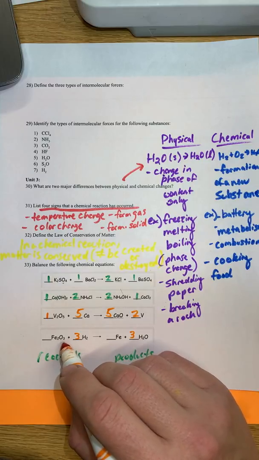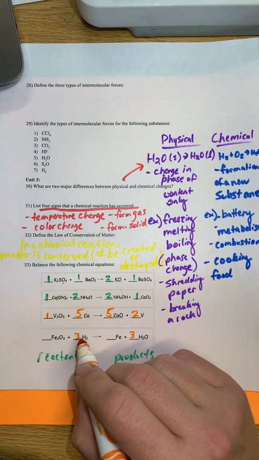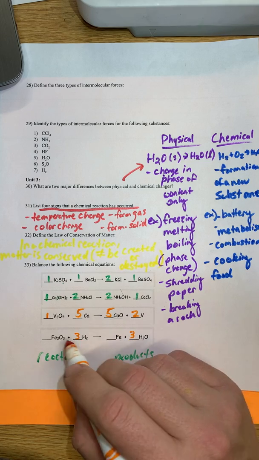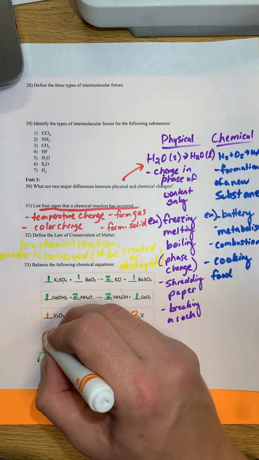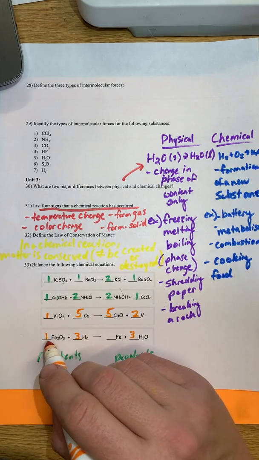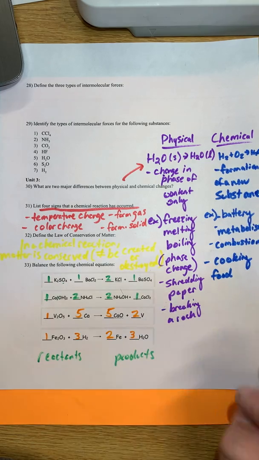Now hydrogen and oxygens are balanced, but I need to balance iron. So I have 1 molecule here, and I need 2 iron. So I have 2 irons on this side. I need 2 irons on this side. So I put a 2 there, and boom, we're good.